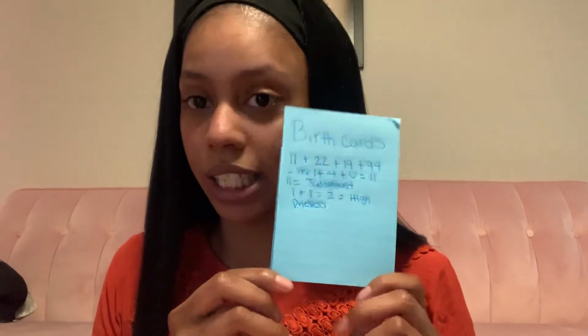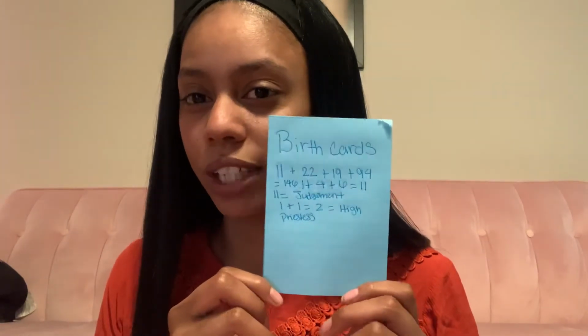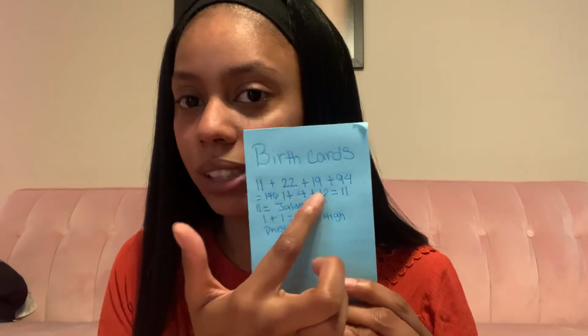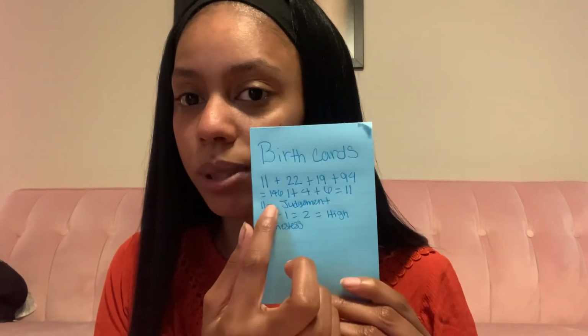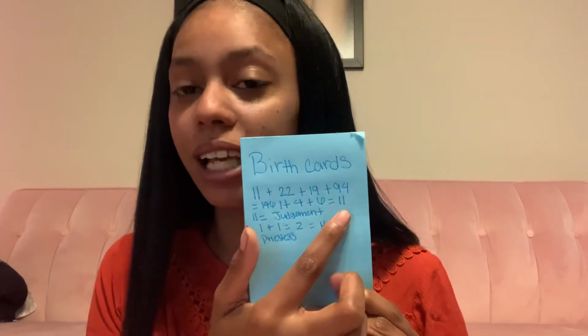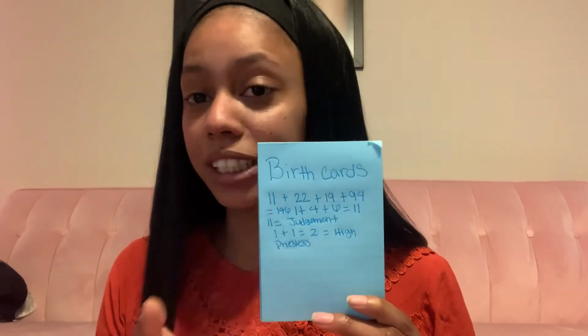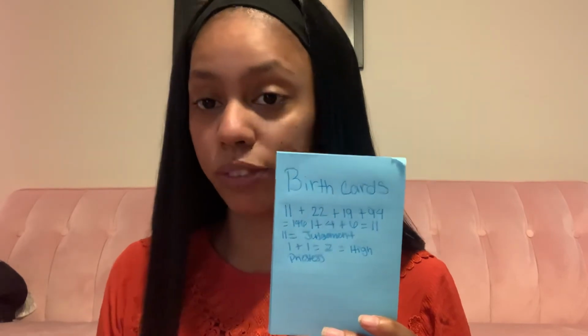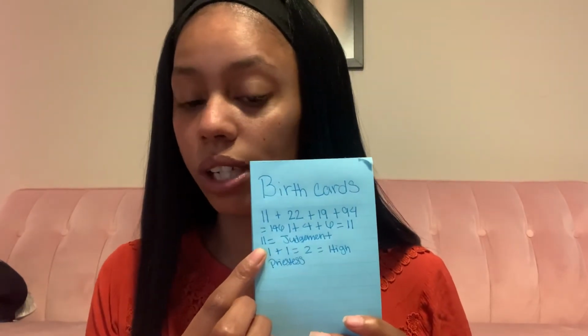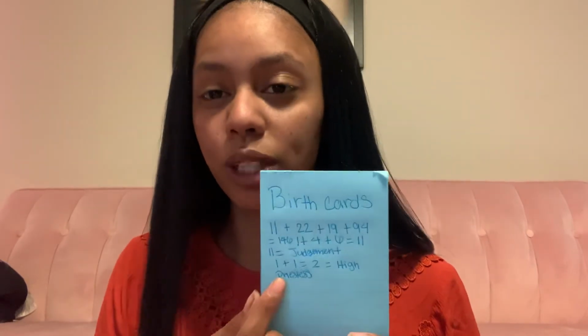Bear with me because I cannot read like this, but I'll try. You just take it all, add up all these digits, get to the final number, and then you add up those digits and you get 11. I didn't say this, but they are using tarot cards for the birth card. So the 11th tarot card would be Judgment. This is my first birth card. Then you take the 1 plus the 1 is 2, and that's the High Priestess. I have her here. So these 2 are my birth cards.